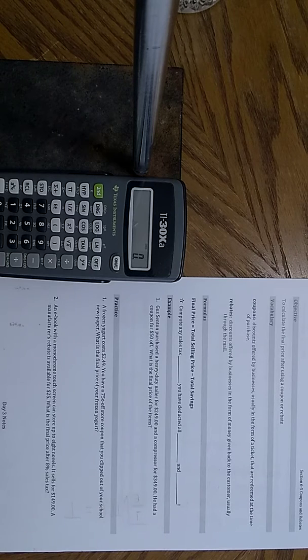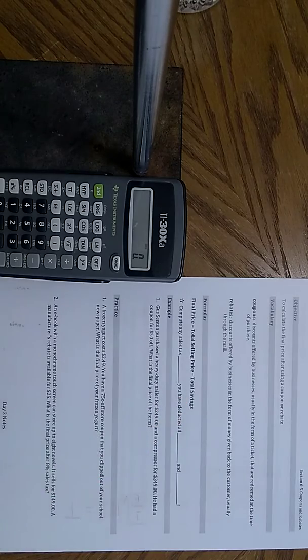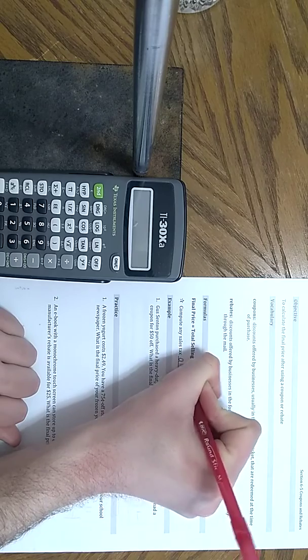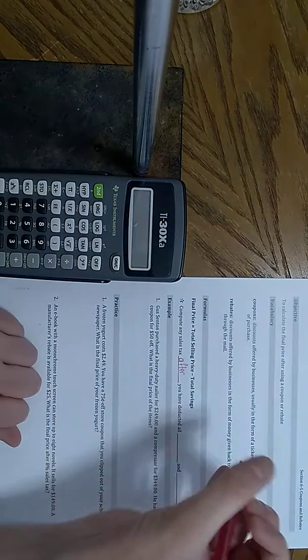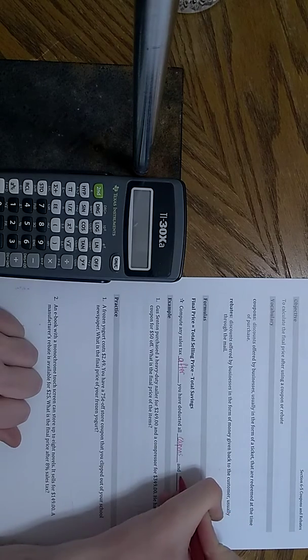So what we're going to talk about today is how to find the final price of something if a coupon or rebate is used. Your final price is your total selling price minus any total savings. So first you calculate the total selling price. That does not mean calculate tax. Take off any savings, and then at the very end, compute any sales tax only after you have deducted all coupons and rebates.